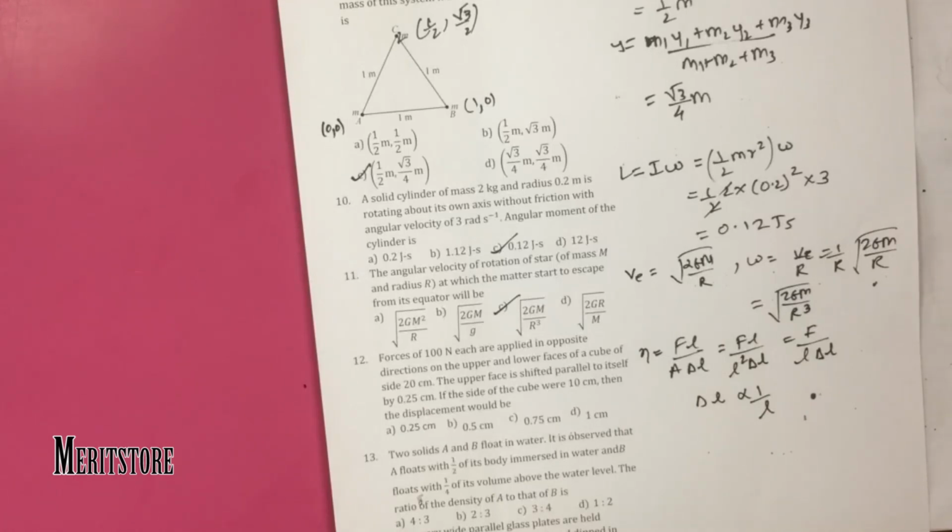So in this case, the initial length was 20 cm and it got halved to 10 cm. So automatically the displacement, which was 0.25 cm, would now double to 0.5 cm. So your answer would be option B.